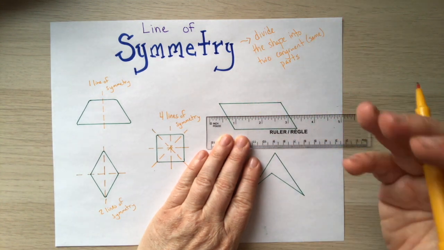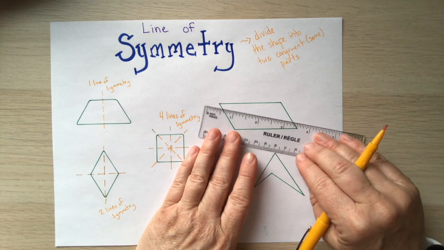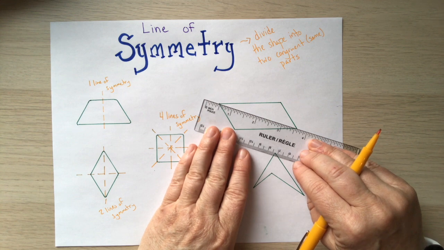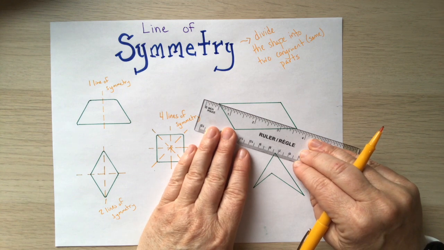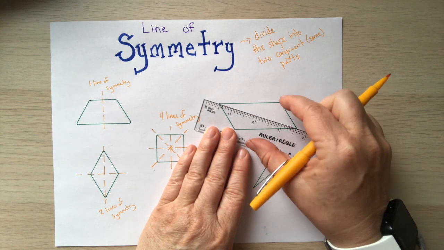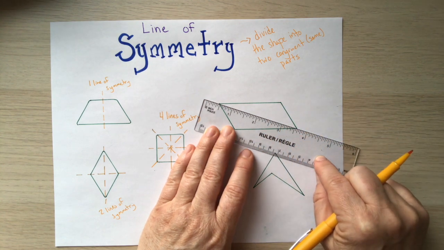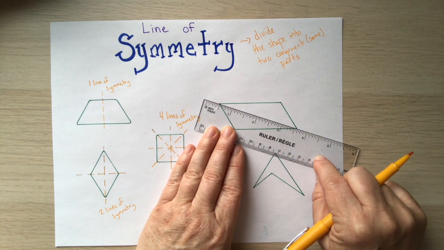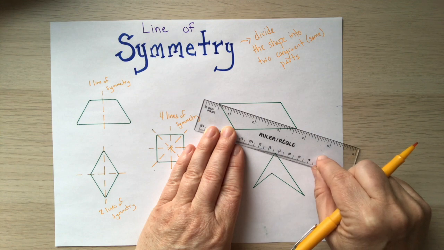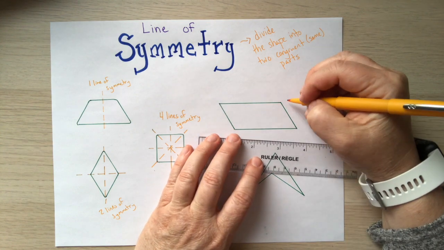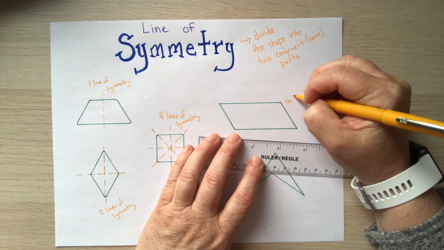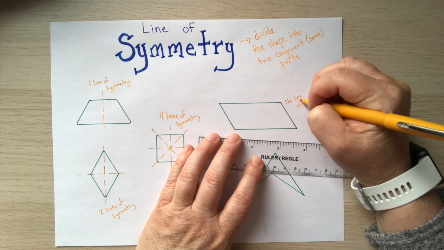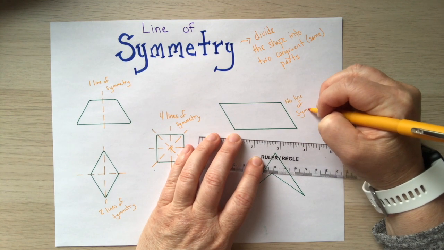So it wouldn't be exactly mirror-like to each other. The same applies for doing diagonal: if I was to fold this onto one another, it wouldn't be congruent. It wouldn't actually match. So for a parallelogram, there's no line of symmetry.